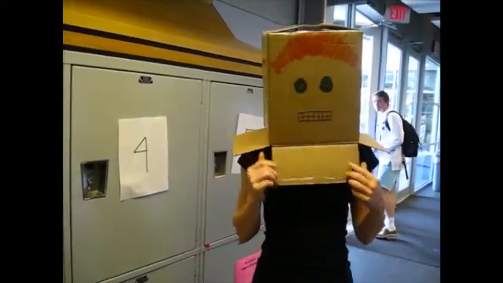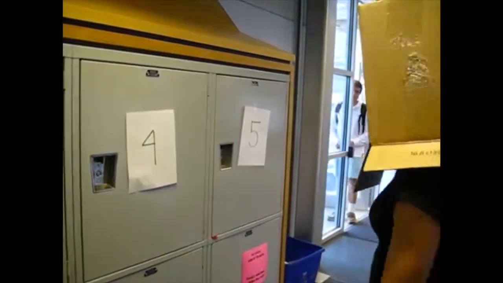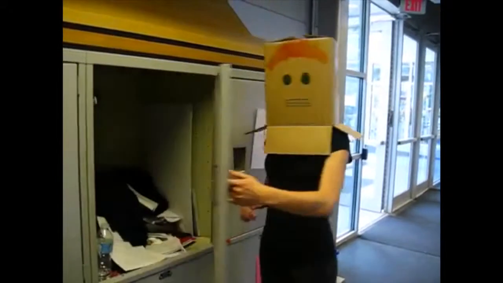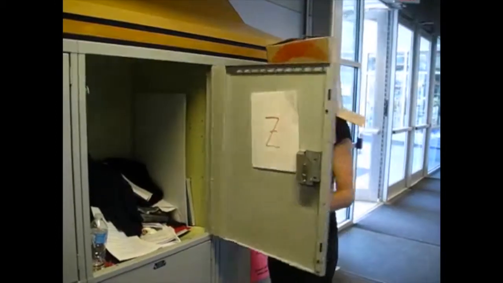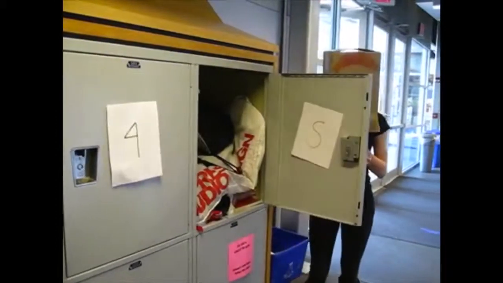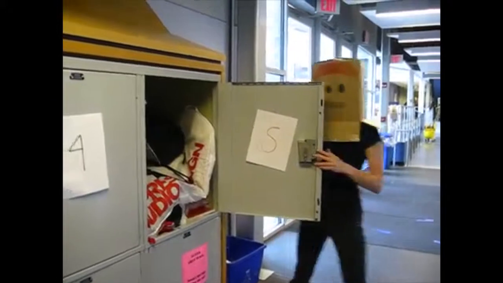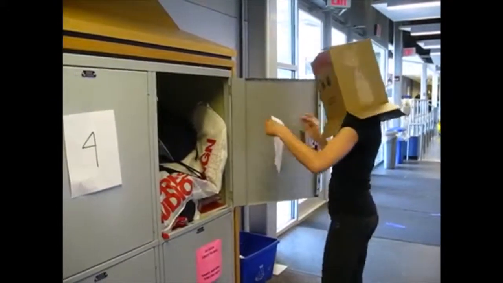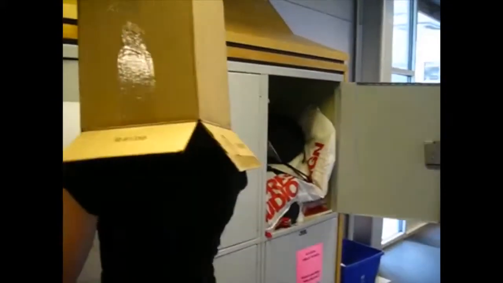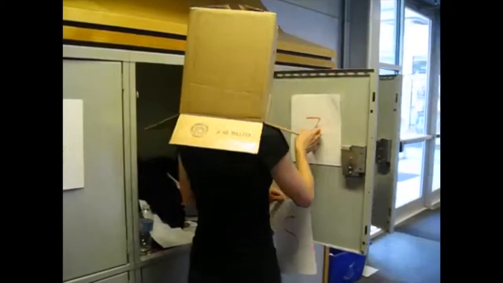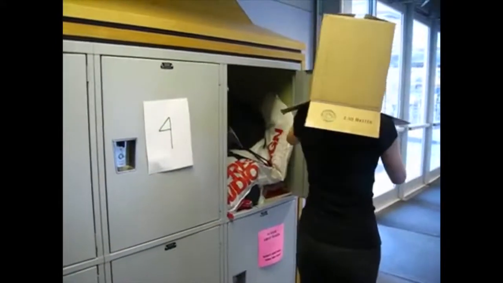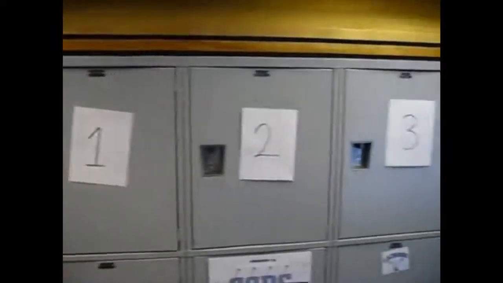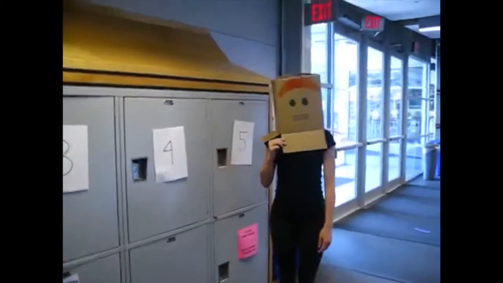Now, looking at the array of lockers from index 4 to index 5 and finding the smallest value. S, smallest so far. S is smaller than Z. Swapping S and Z, putting S at index 4 and Z at index 5. The array of lockers is sorted from smallest letter to highest letter, as you can see from the outside of the lockers.